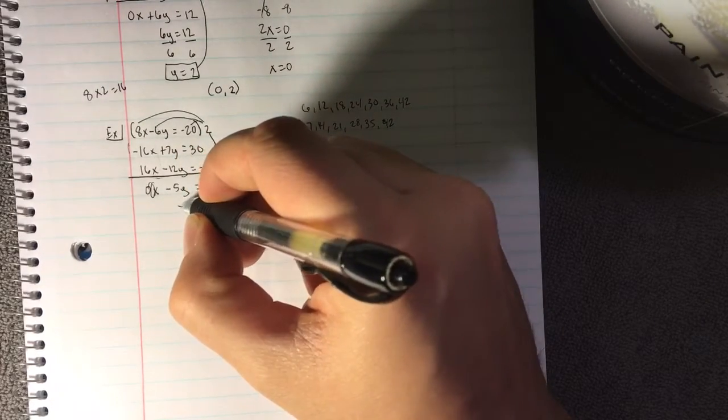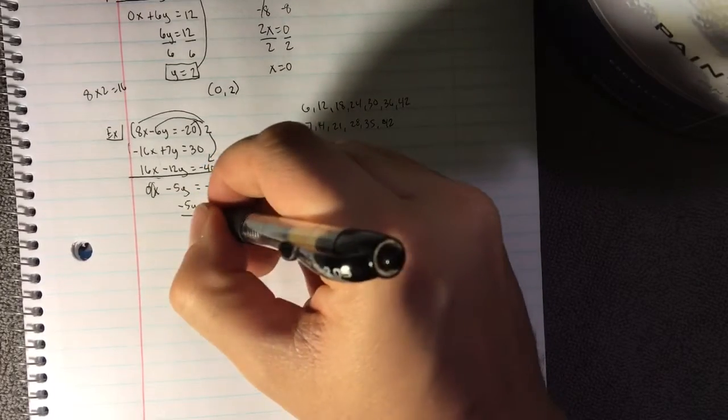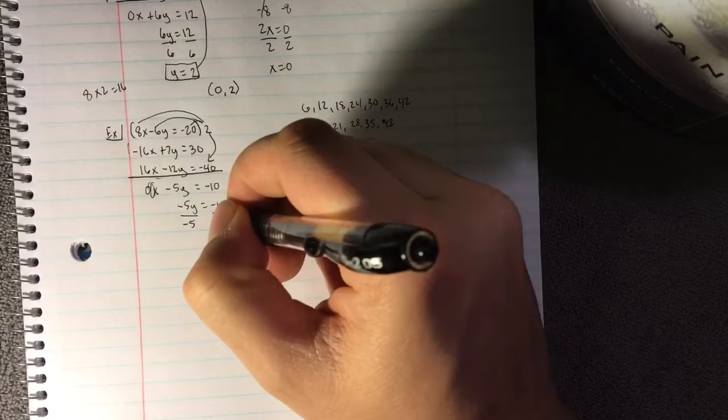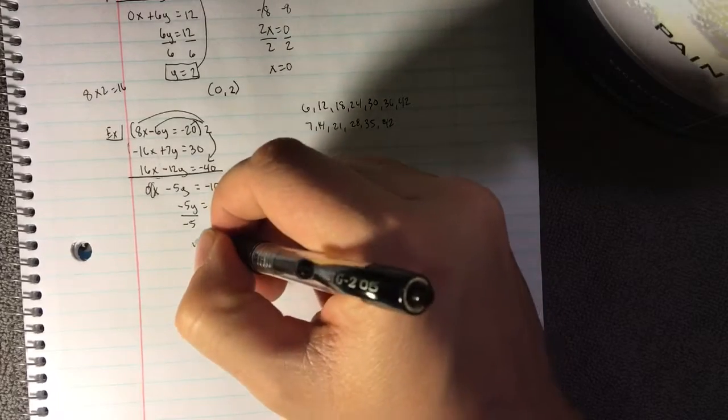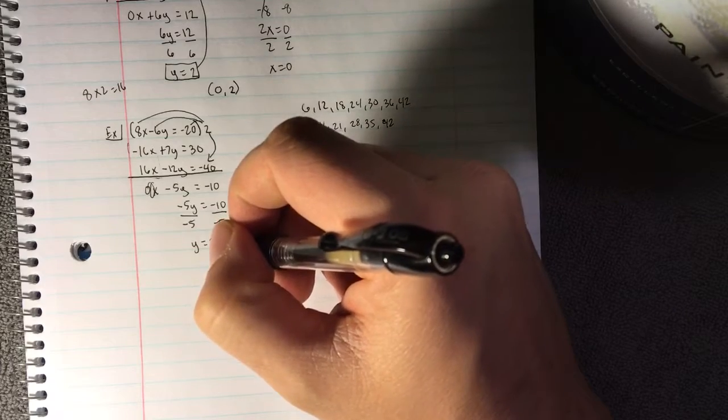So now all we're left with is negative 5y equal to negative 10. We're going to solve for y by dividing by negative 5. Negative 10 divided by negative 5 is 2, and we've got our y value of 2.